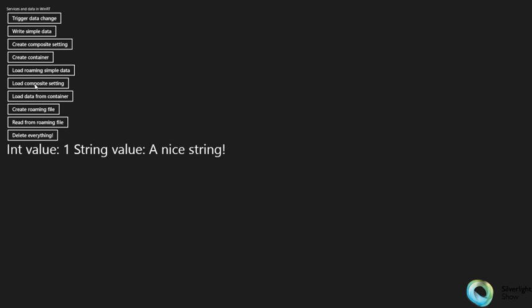We can also use containers. A container is like a folder to organize your settings. And I really encourage you, I've done it personally as well already, to do grouping of your settings inside of a container, making it much easier to, for example, delete every setting that has to do with one particular value that has to be cleared. So a container is actually like a grouping. It's more like a folder for your settings. I can create a container, and I can load data from a container as well.